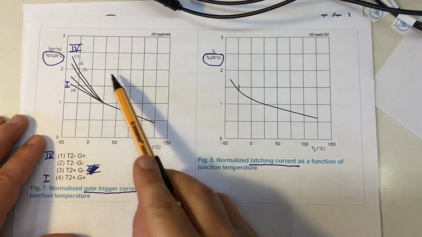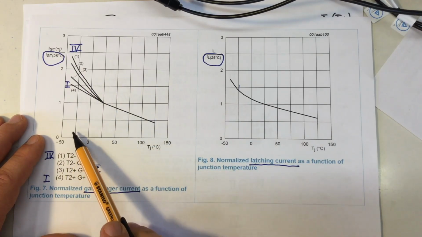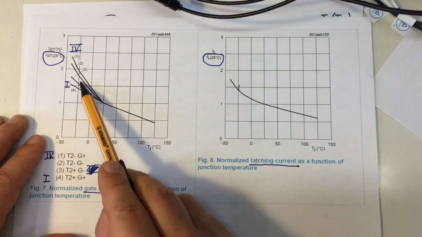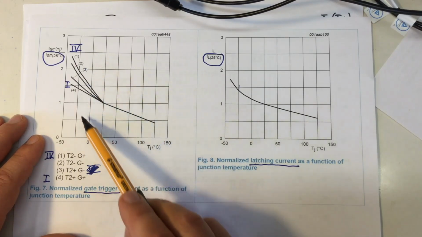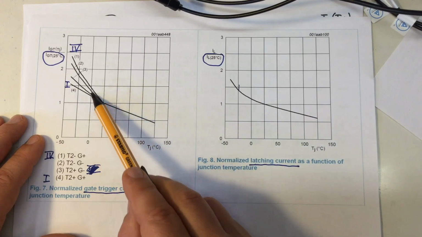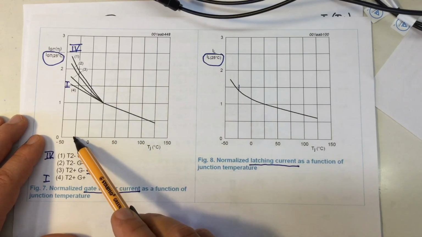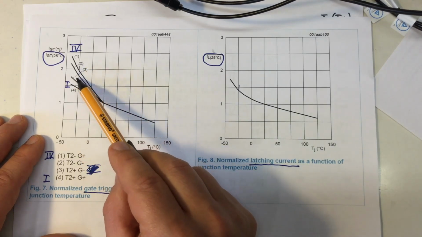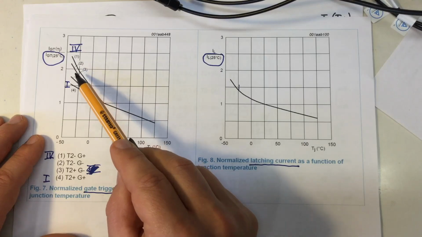If we are running the TRIAC at low temperatures, we have to increase the current to the gate considerably. So at 0 degrees by a factor of worst case 1.5, at minus 25 degrees, by a factor of between 1.5 and 2.